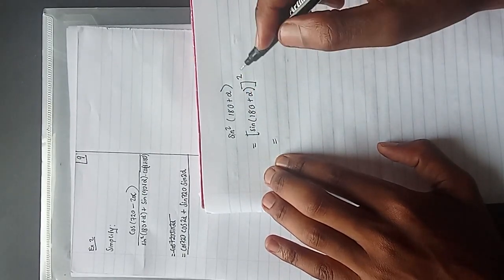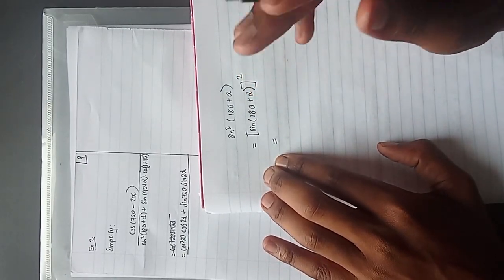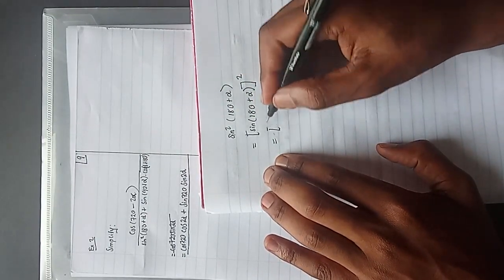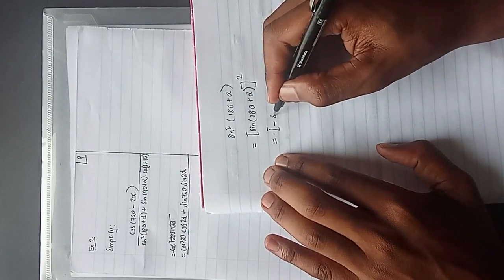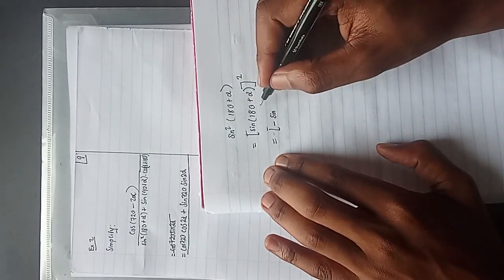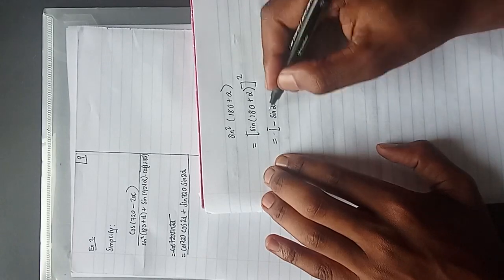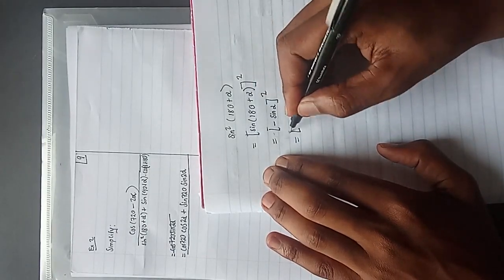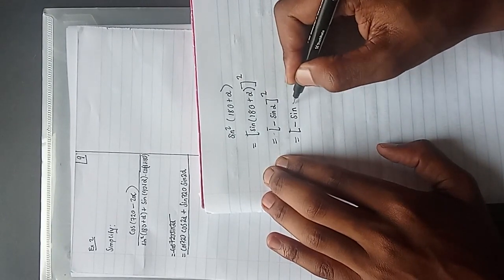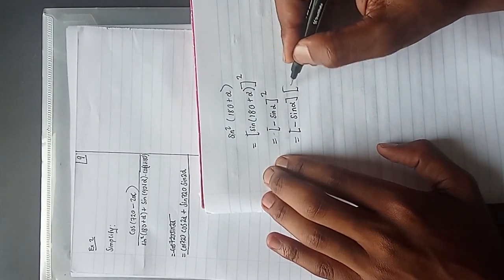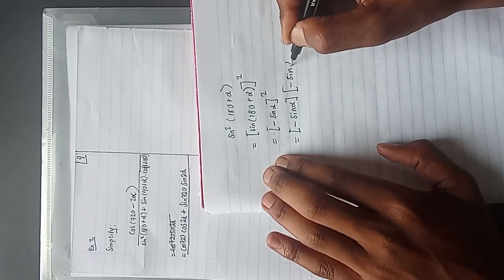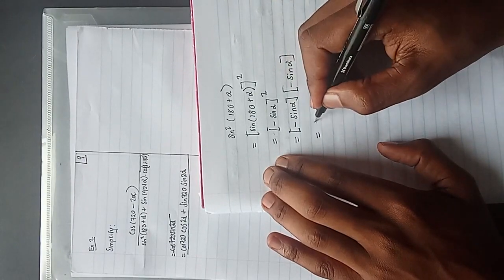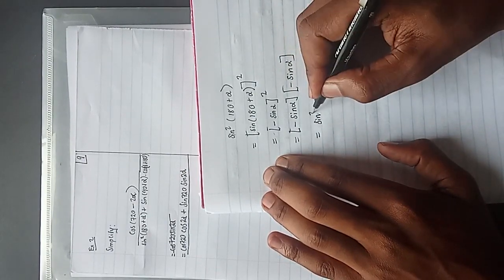Sine(180 + alpha) is in quadrant 3, and only tan is positive in quadrant 3, so I'll have negative sine alpha, to the 2. This can be written as negative sine alpha times negative sine alpha. The negative and negative give me positive, so I will have sine squared alpha.